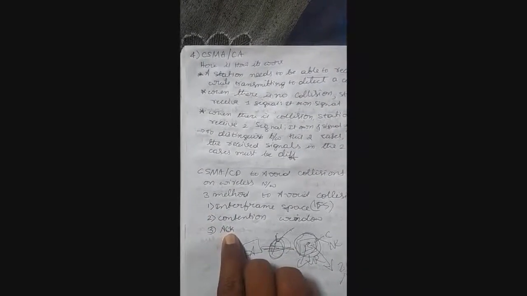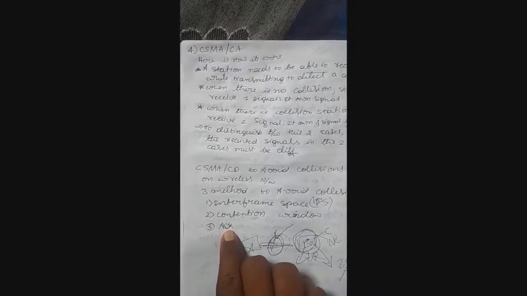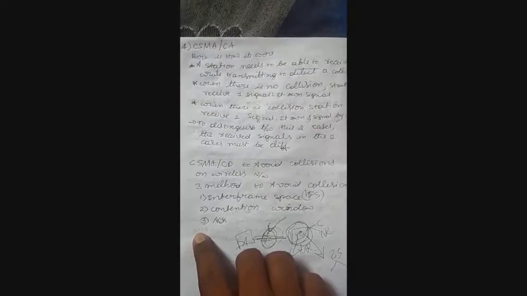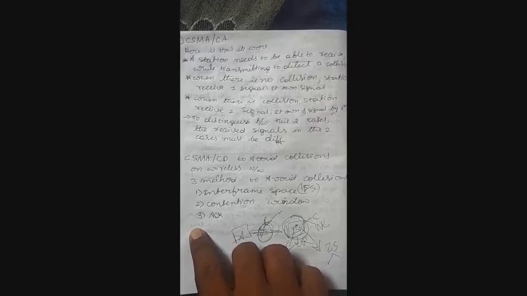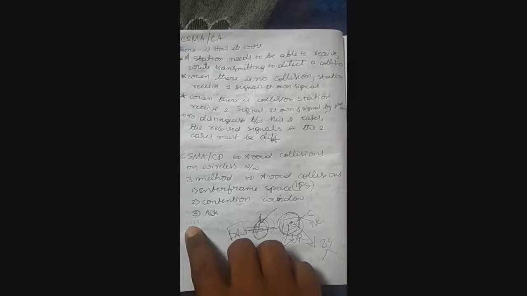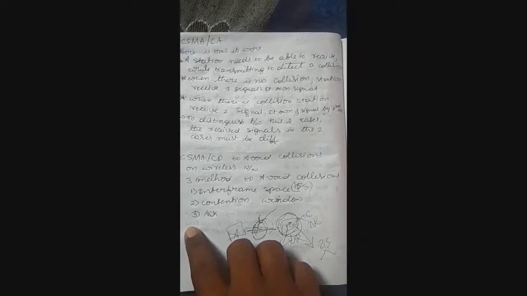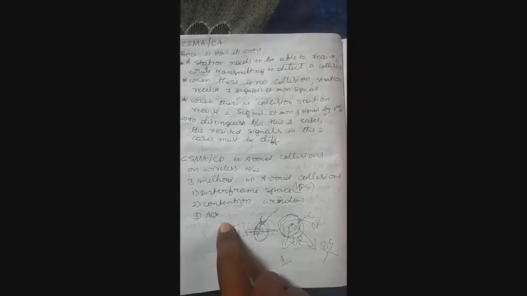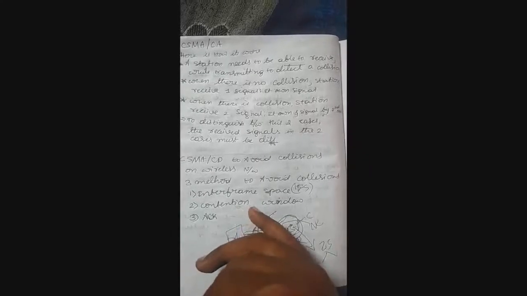Next, the last one is acknowledgement. What is meant by acknowledgement? The receiver, after receiving the data from the sender, should send the acknowledgement, that is, I received the data, with a timeout. It means that after receiving the information from the sender, the receiver must send the acknowledgement that it has received the data successfully.